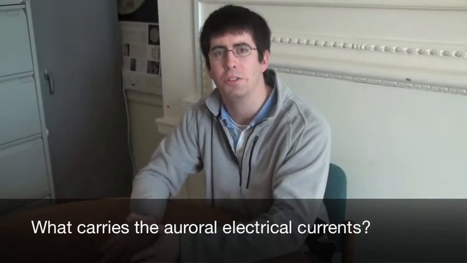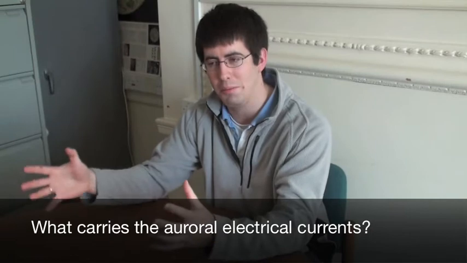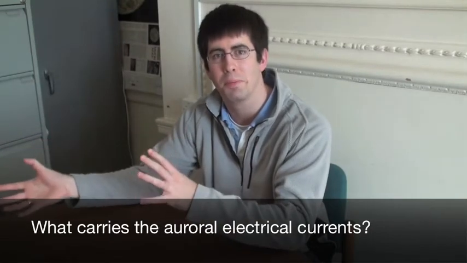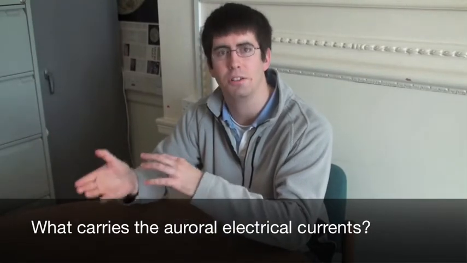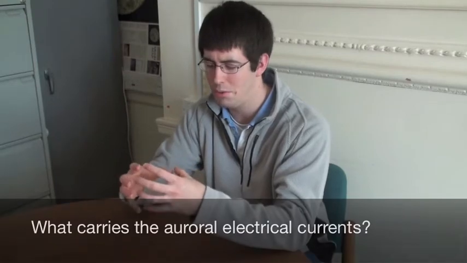There are charged particles in the magnetosphere. The magnetosphere is made up of plasma, and plasma is ions and electrons. So neutral particles are split up into ions and electrons. The electrons orbit the positively charged nucleus, and in a plasma, these two bits get split up. So you have the negative electrons and the positive ions.